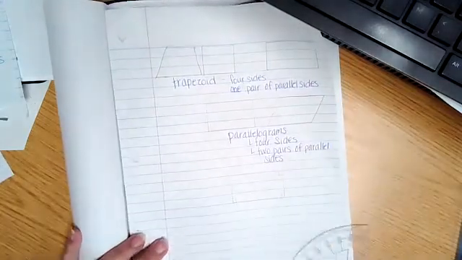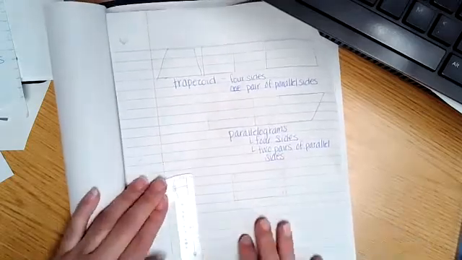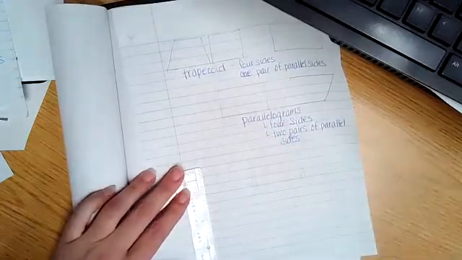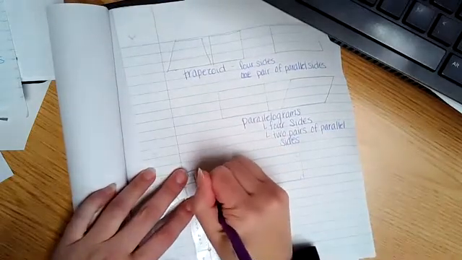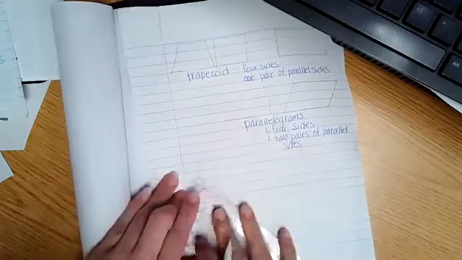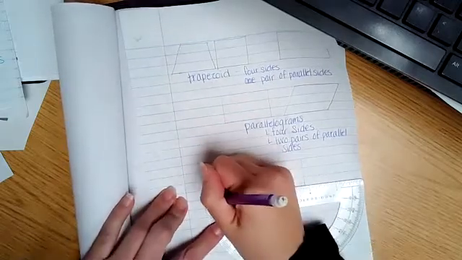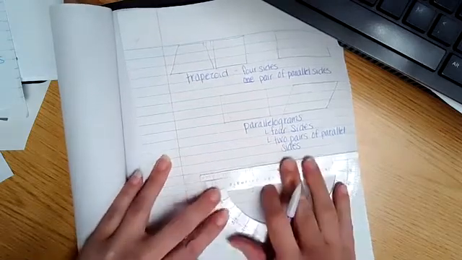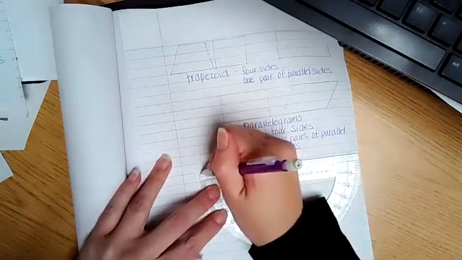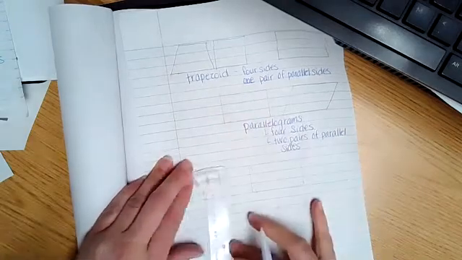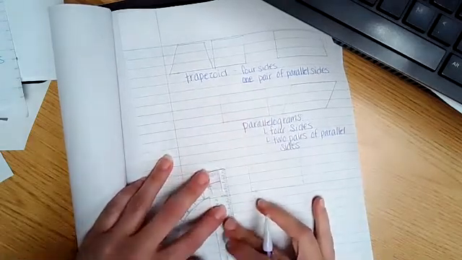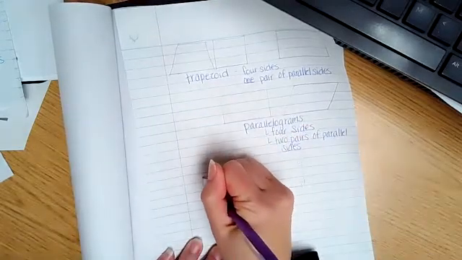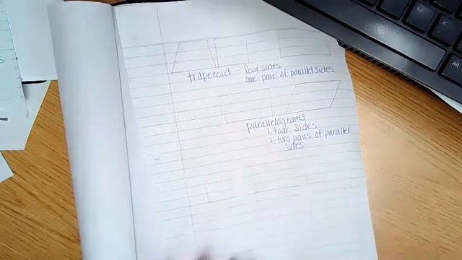Okay, or you might have drawn something like this. Well, this also has 4 right angles and the 4 sides.